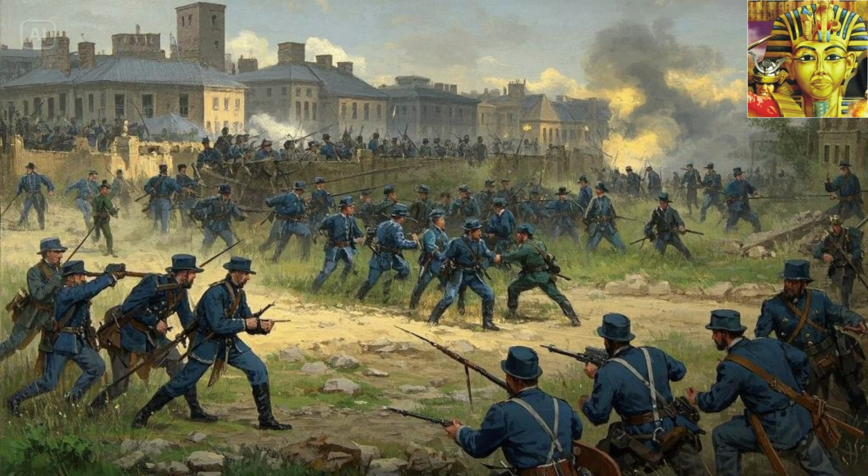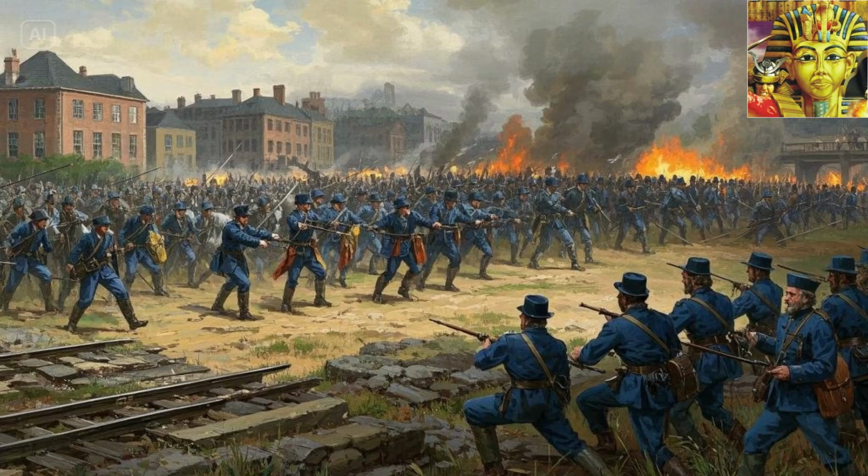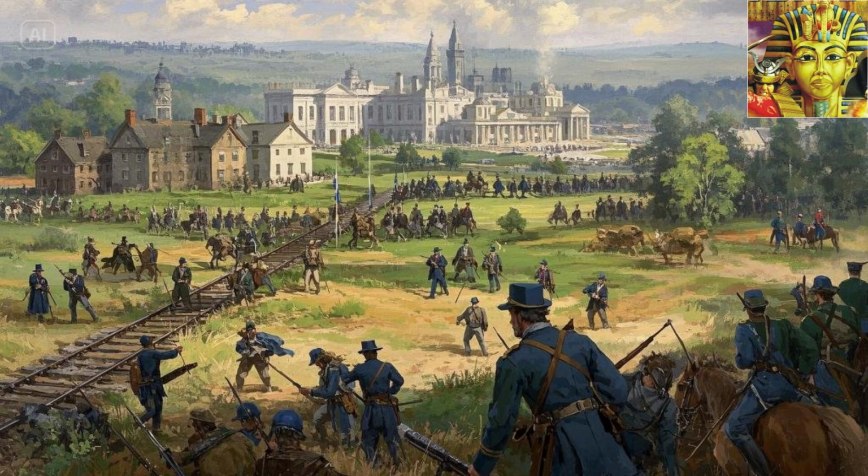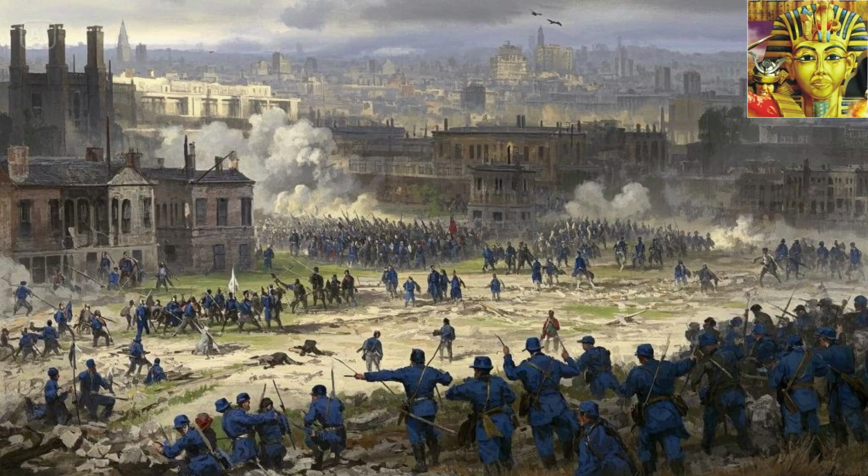By mid-July, Sherman's forces had reached the outskirts of Atlanta, where they faced the Confederate Army of Tennessee, now under the command of General John Bell Hood. Hood, known for his aggressive tactics, was determined to defend Atlanta at all costs. The stage was set for a decisive confrontation.